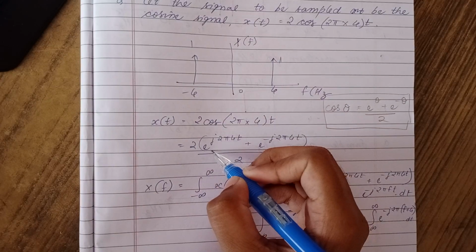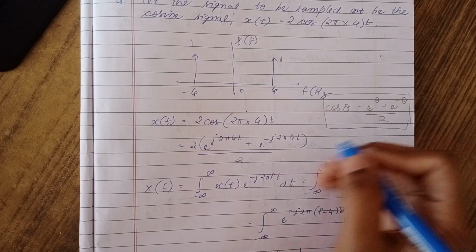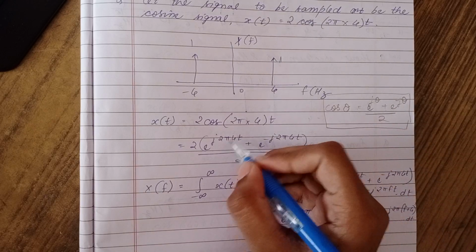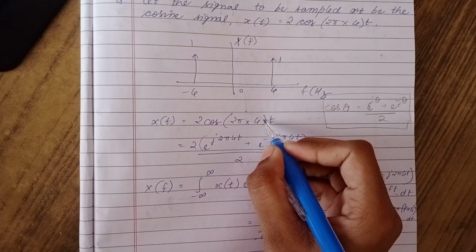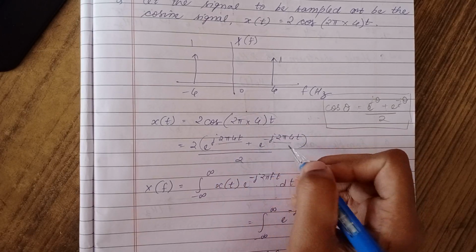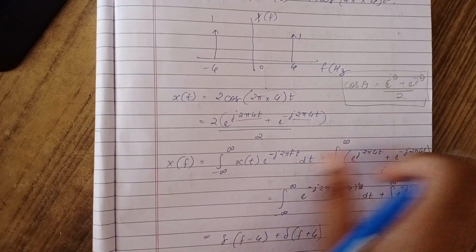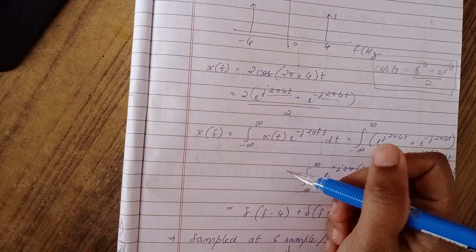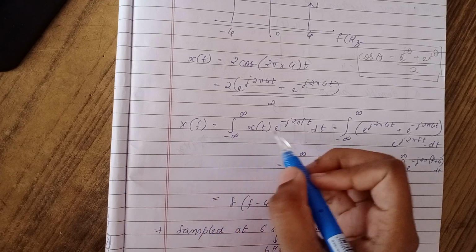So when I convert, e to the j theta, here theta is 2 pi into 4t. So that term here and minus this term here, and so on it goes. And to find its Fourier transform, this is the formula.